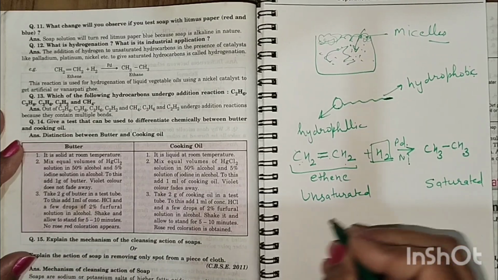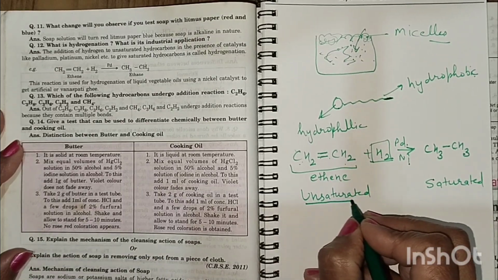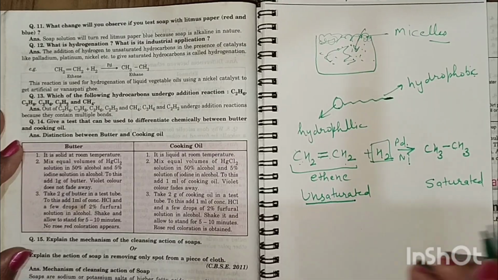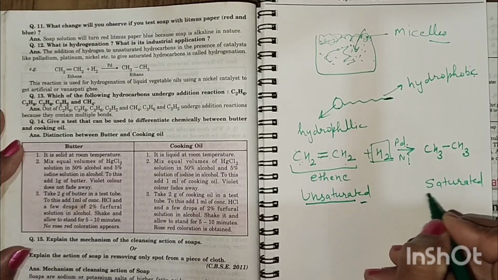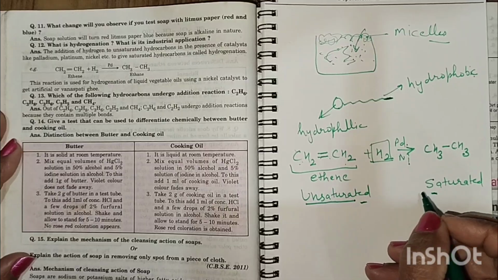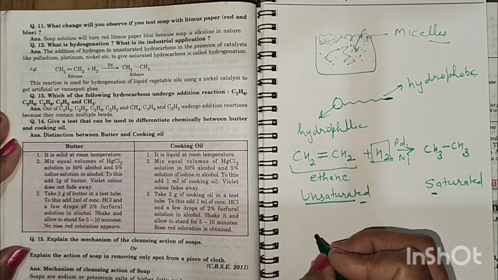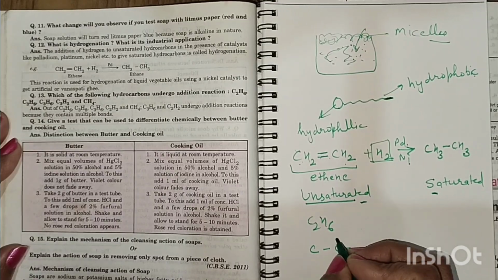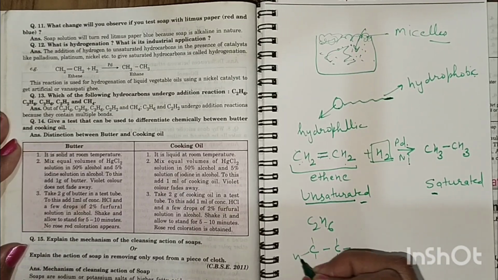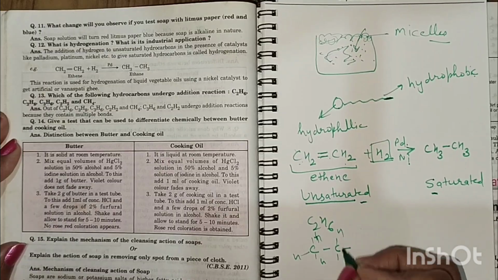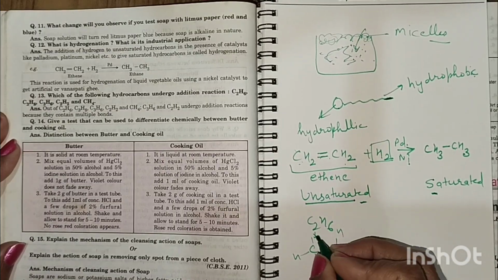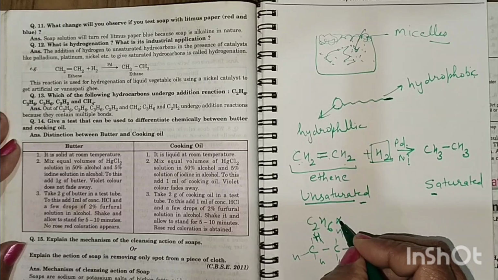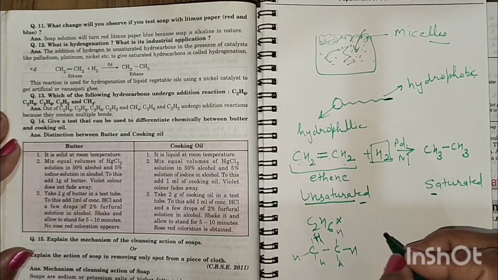As we have discussed, if there is any unsaturated hydrocarbon, then it will go through the addition reaction and form a saturated hydrocarbon. Here, if we draw the structure of C2H6, there are only single bonds. It means it is saturated, so it will not show the addition reaction.